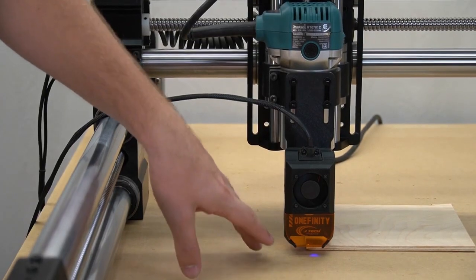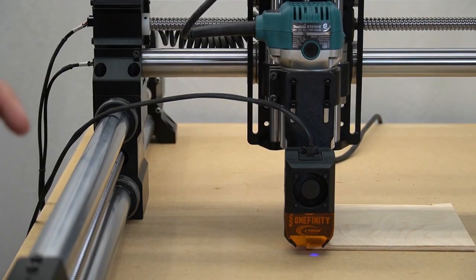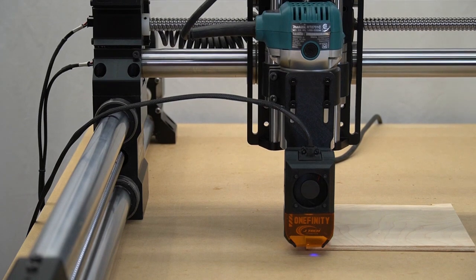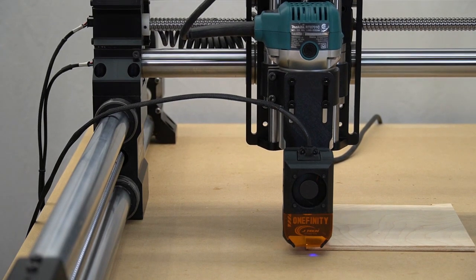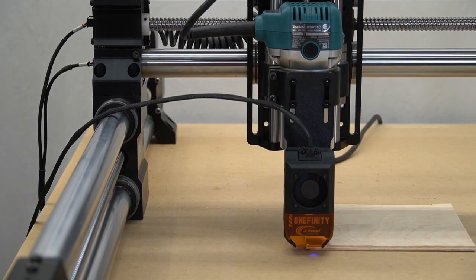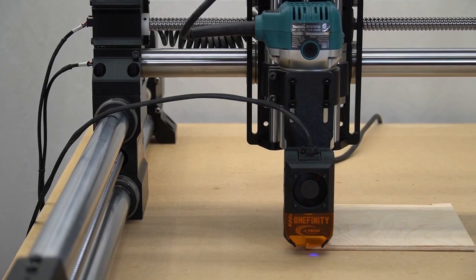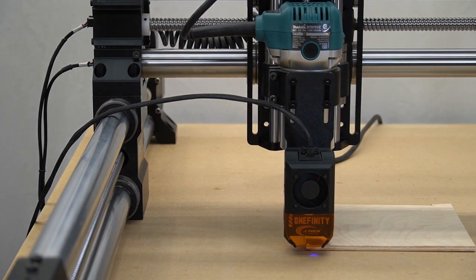Once we have that command typed in, M3 S10, and we can see that the laser is going, but it's not going to burn our material, we're going to take our controller and we jog over to the corner so that we can zero our X and our Y. And once we get that where we want it, we can go back to our controller and zero our X and Y. We turn the laser off with the M5 command.